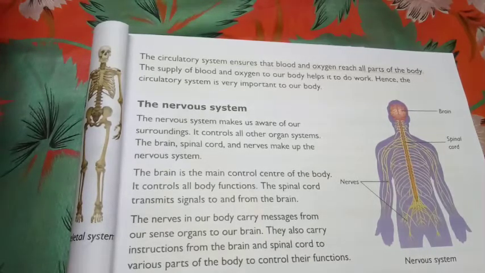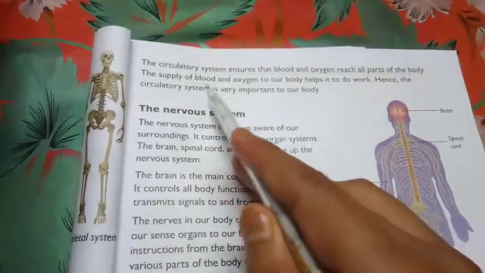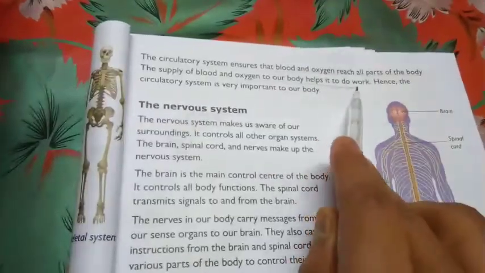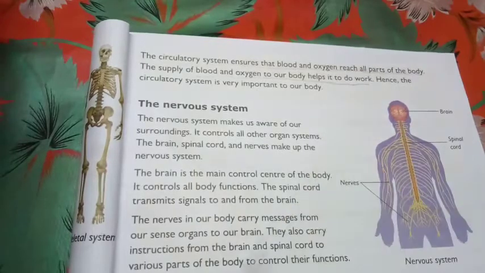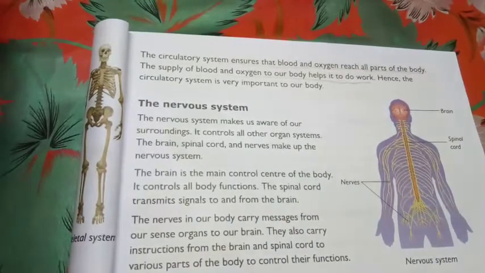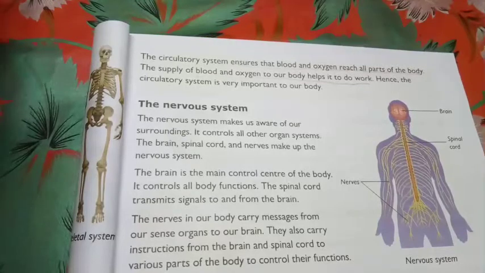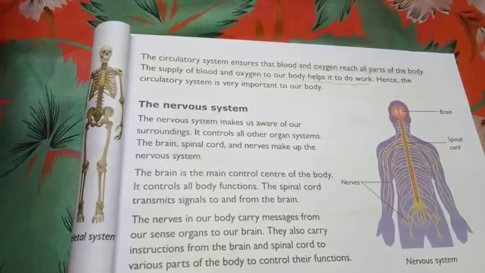The supply of blood and oxygen to our body helps it to do work. That means the blood and oxygen play an important role in performing work. Hence, the circulatory system is important to our body.